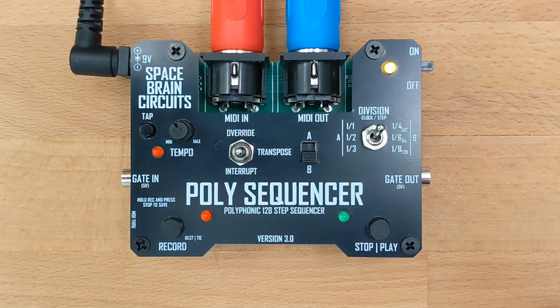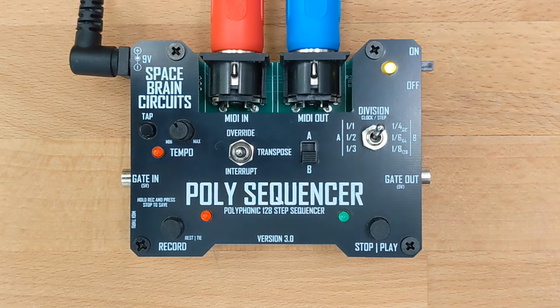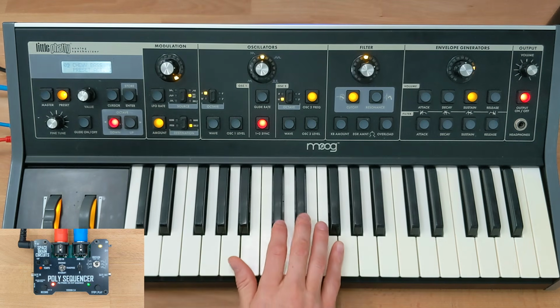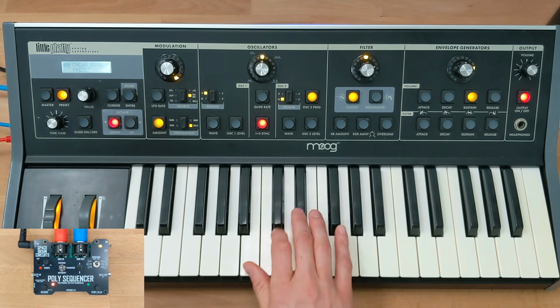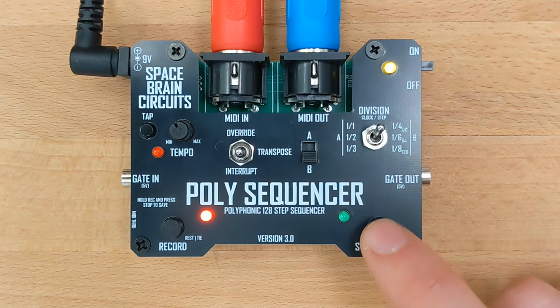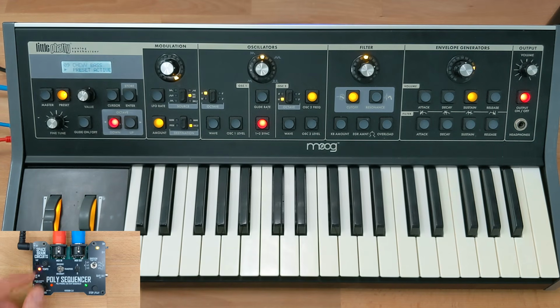Okay, so now I want to show the difference between these 3 modes. So let's do something a little bit more musical this time. So we're going to record a sequence. Okay, we'll go ahead and stop, and then let's listen to that back. Okay, so the first type that I would like to show is transpose.